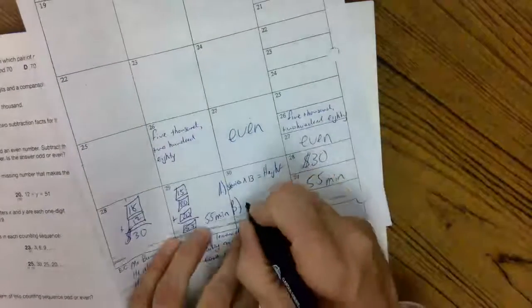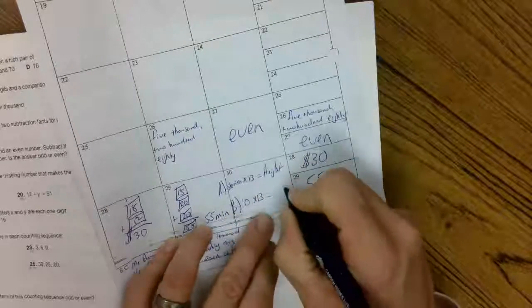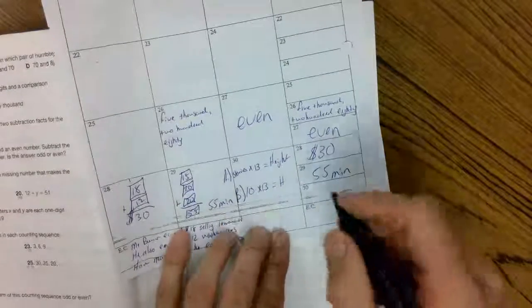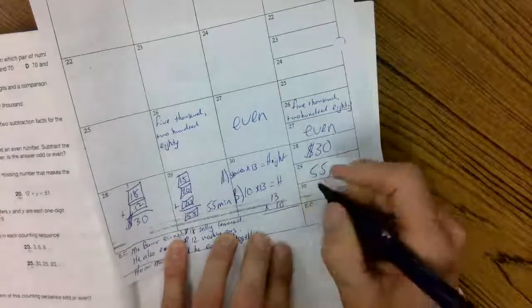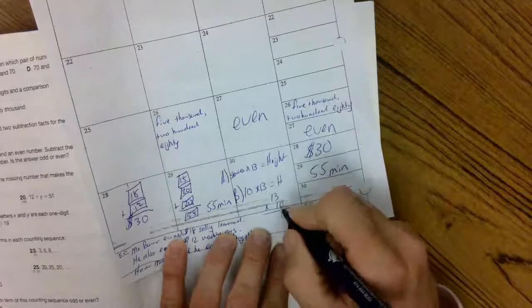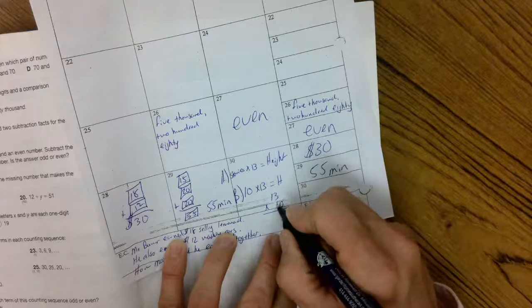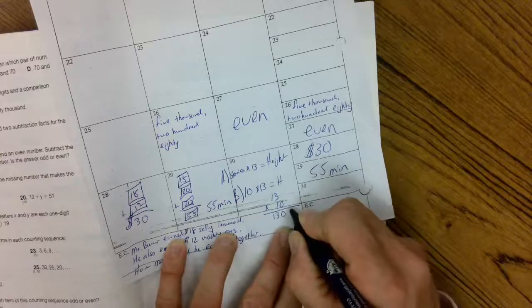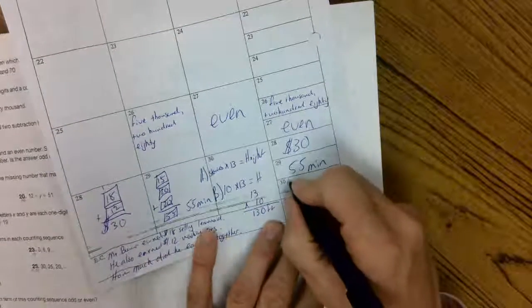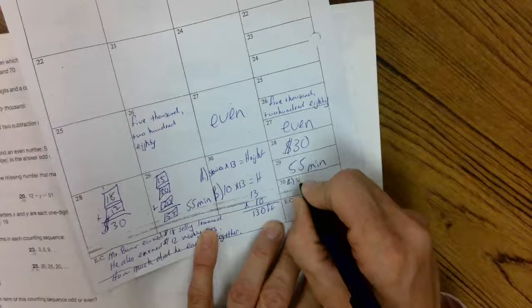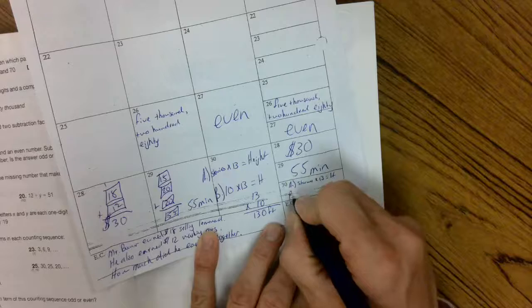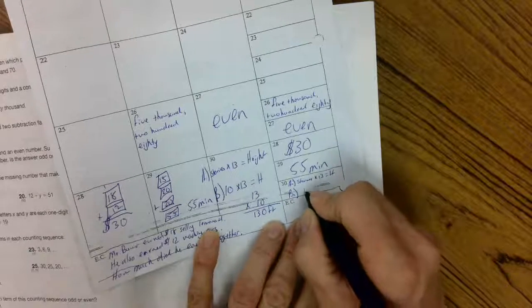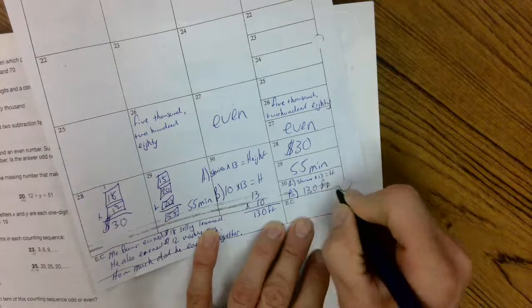B says, estimate the height of a 10-story building. 10 stories times 13 equals the height. I'm going to stack this up, 13 times 10. I hope Miss Mackey taught you to hang that 0 out, bring that 0 down. Then we can just multiply once. 1 times 13 is 13. 130 feet. Now we got two answers here, so A, we got to put stories times 13 equals height. And B, we have 130 feet.